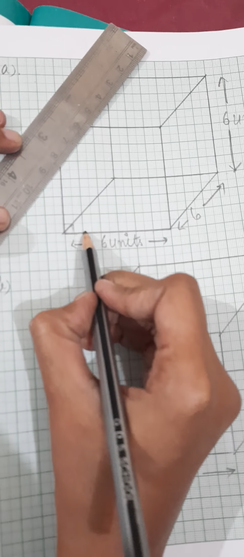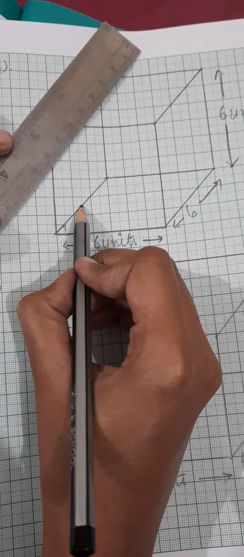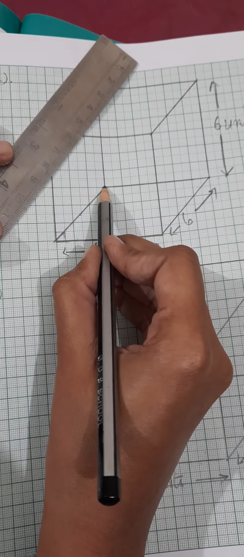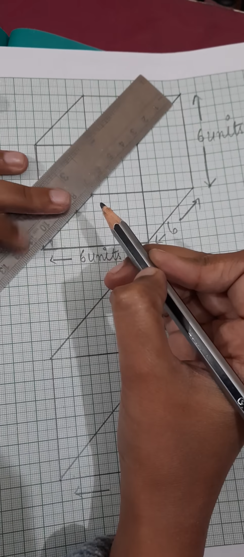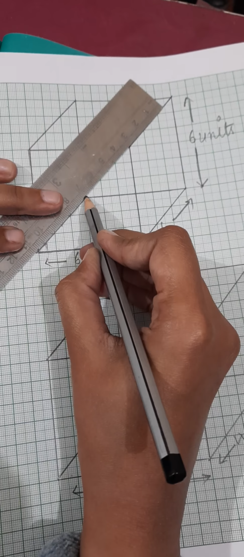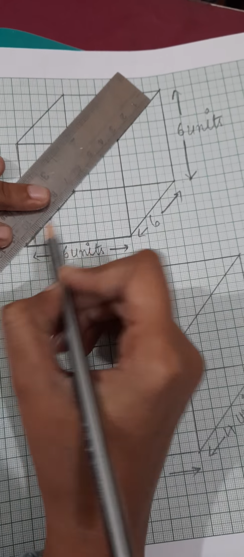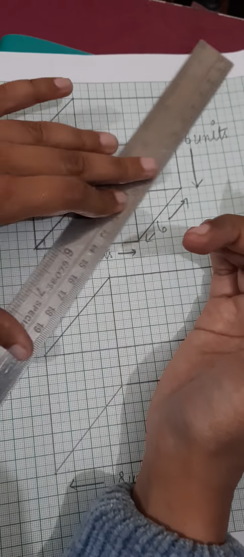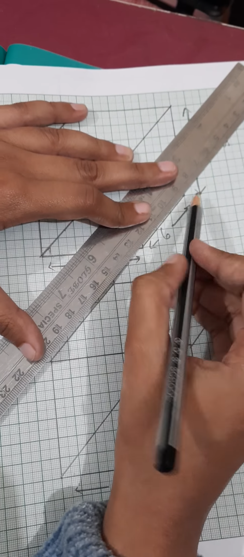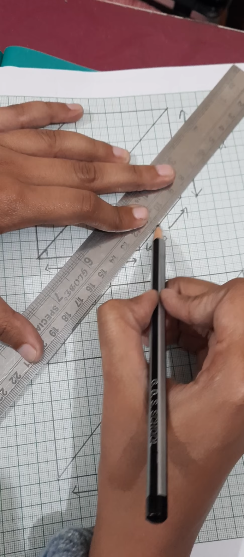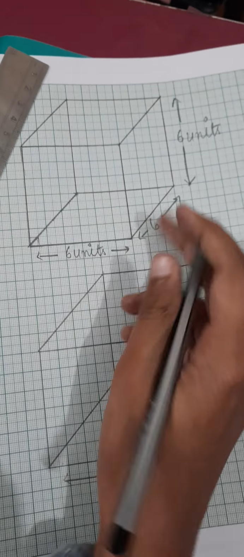Then this will be 2. Then the next will be 3, 4, 5 and 6. So in total I have taken 3 boxes. So this is 1, 2 and 3. So the parallel one I have to make here, the same, it is going to be 3 boxes which I will be joining. 1, 2 and 3. So I have joined it.